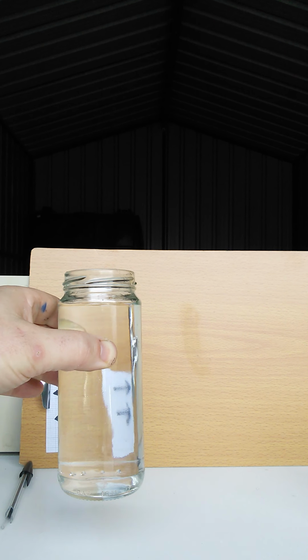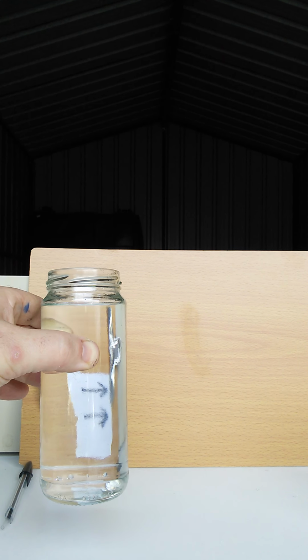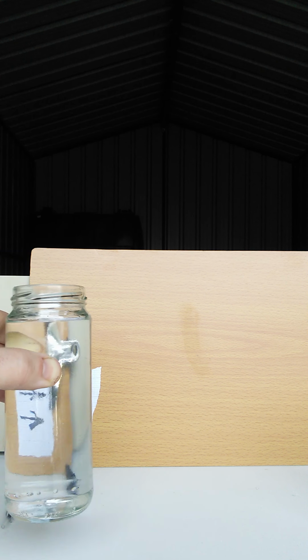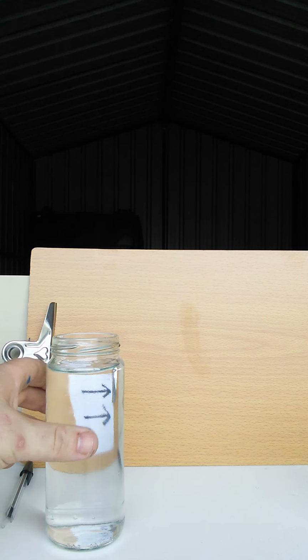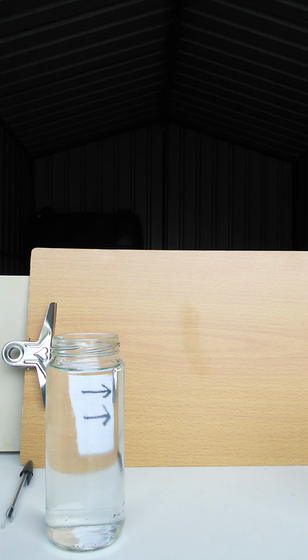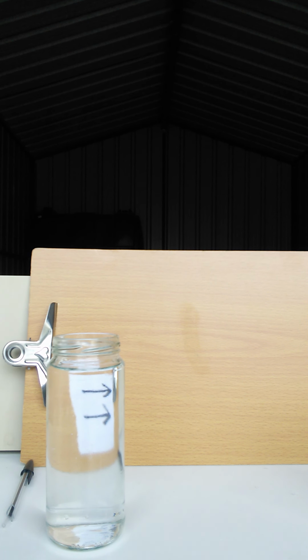So they seem to be changing directions, and even as you bring it in there, you can kind of see it as it changes direction. So have a think about what's happening there with those two arrows. Why are they now facing that direction?